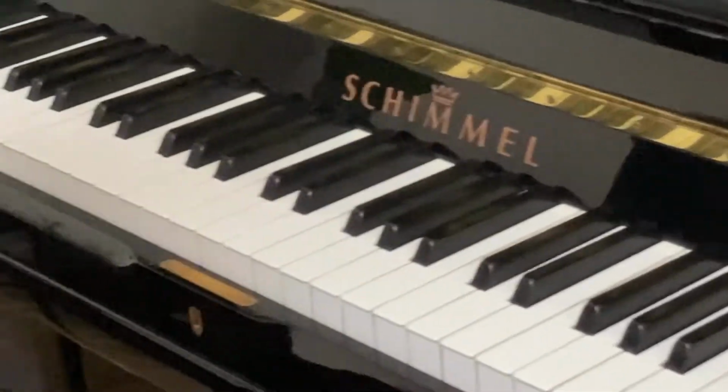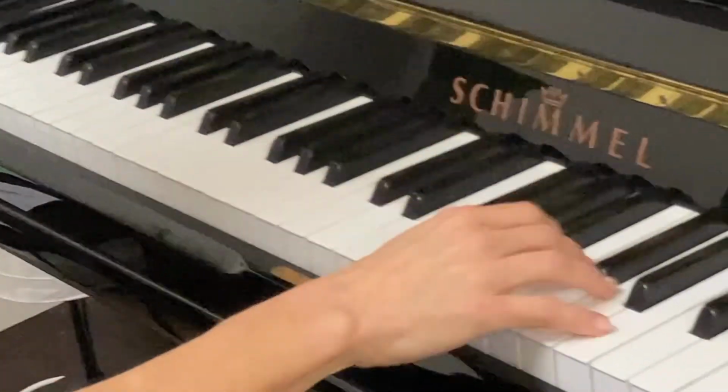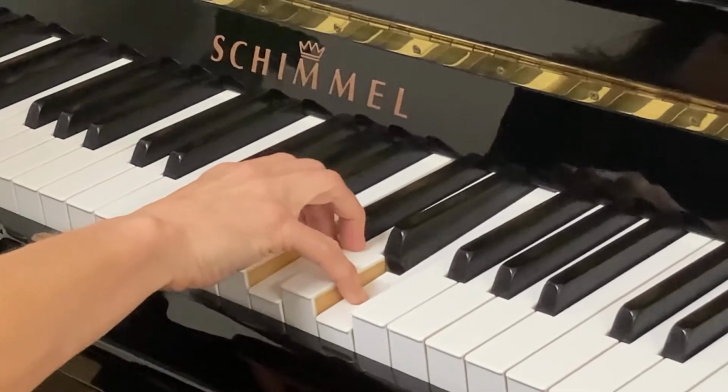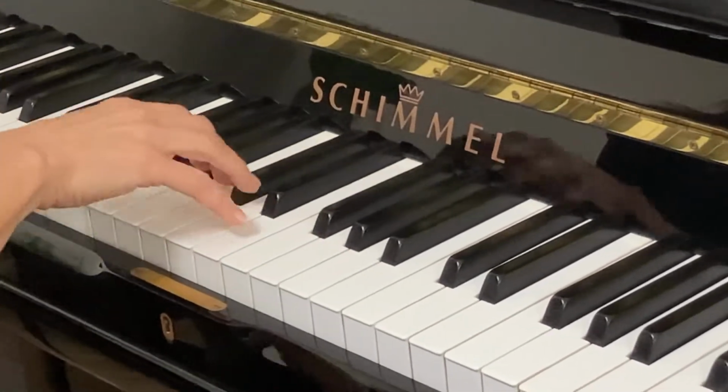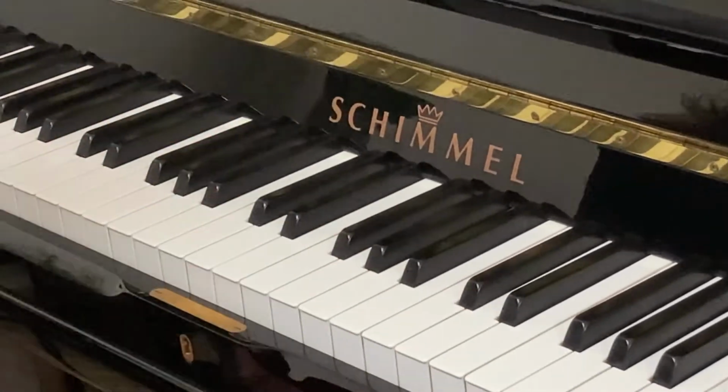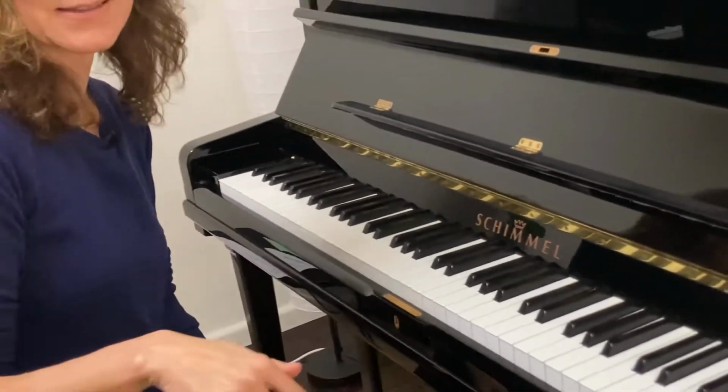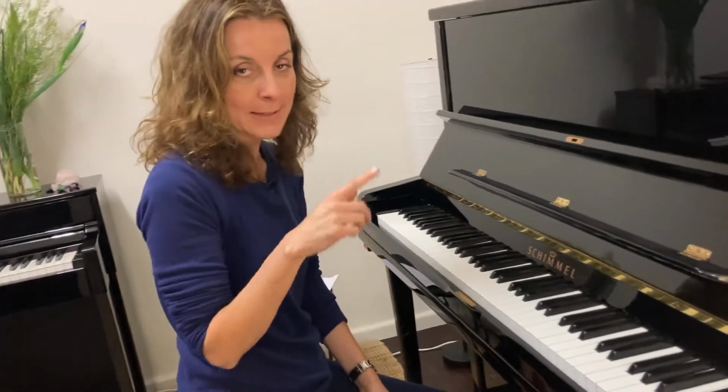And then it's the second one. Okay, so listen to it once more. First one and second one. So what do you think? Which one is major, which one is minor? So the answer is the first is major, it's A major, and the second is A minor.